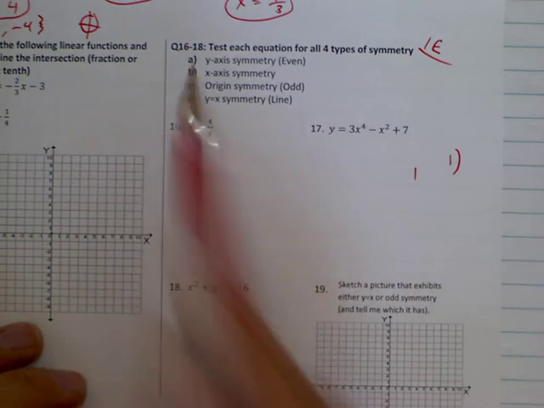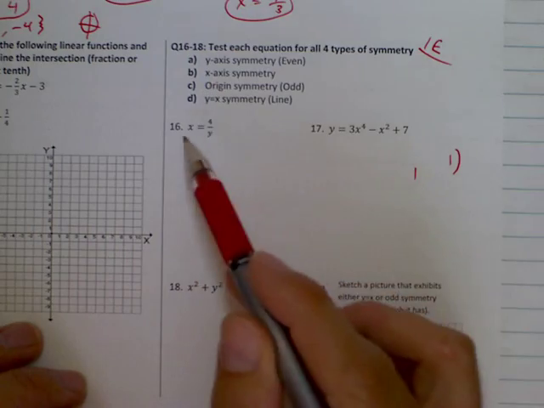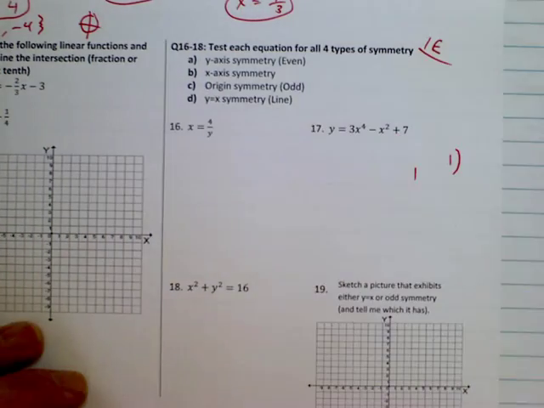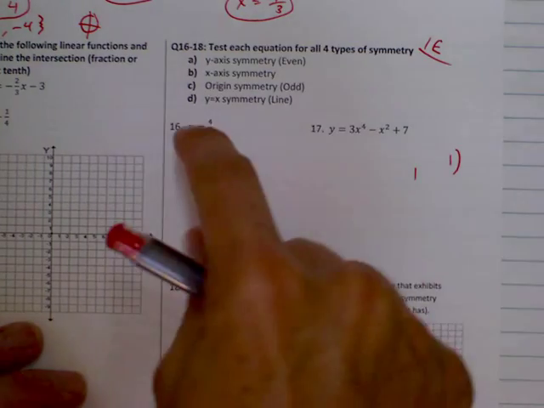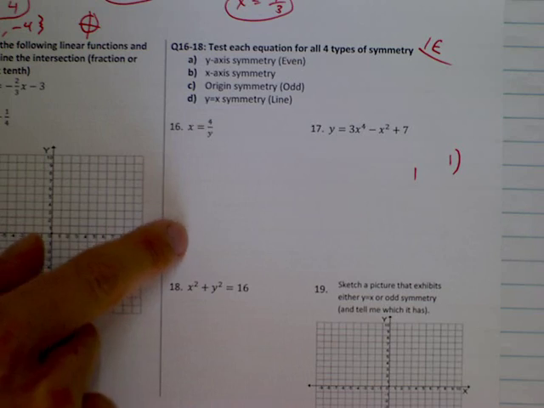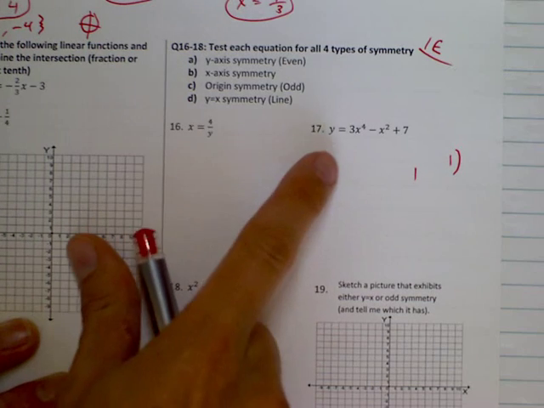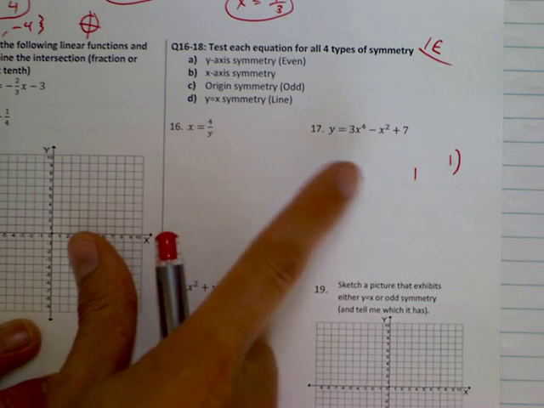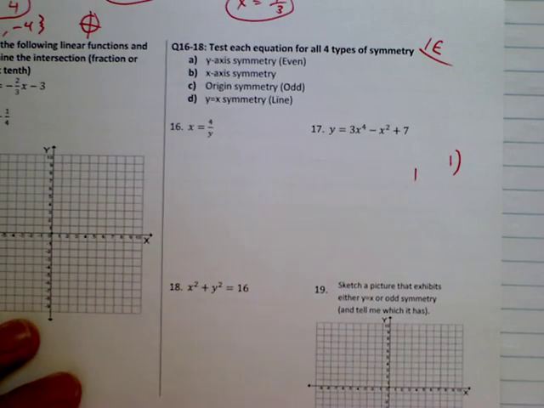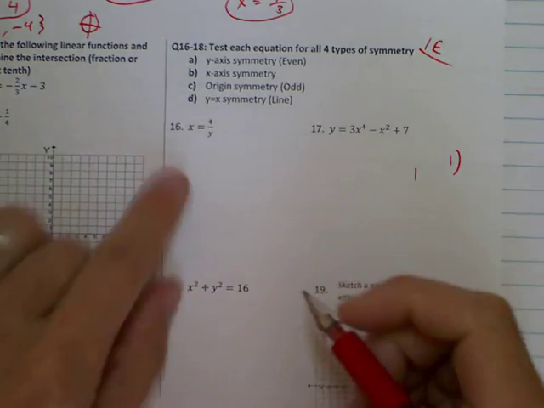Look on Google Classroom. So we want to test each of these equations for all 4 types of symmetry. So that means we're going to have 4 answers here. We should say yes or no 4 times. Does it have y-axis symmetry? Yes. Does it have x-axis symmetry? No. Etc. etc. The same on this one.